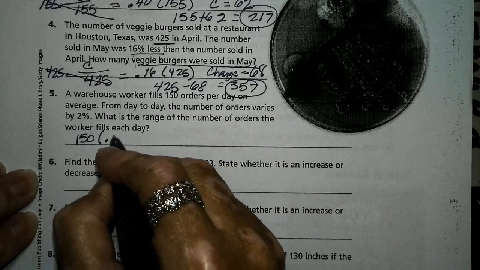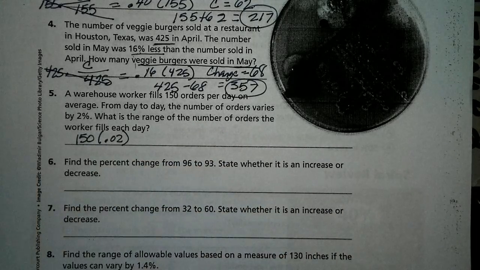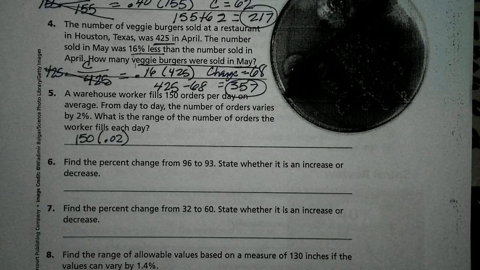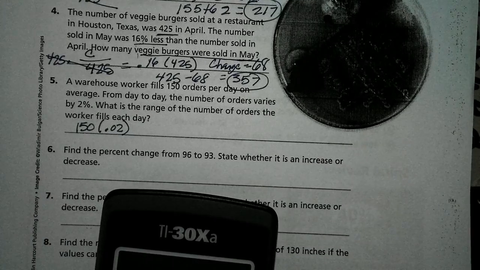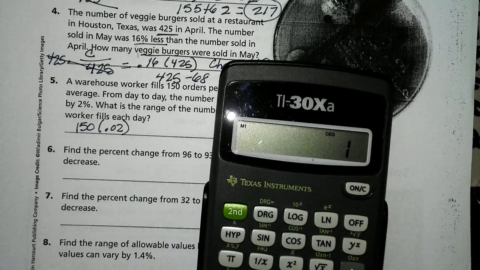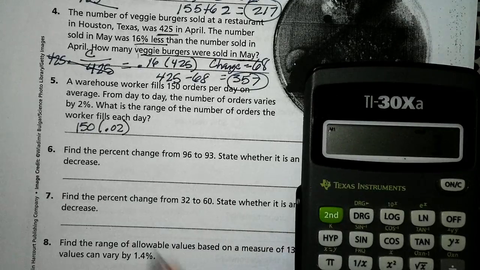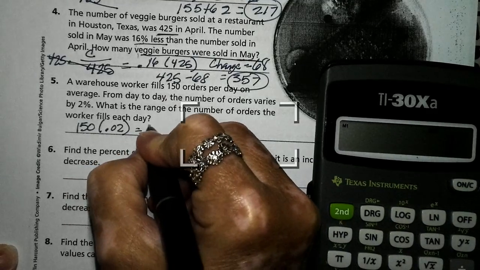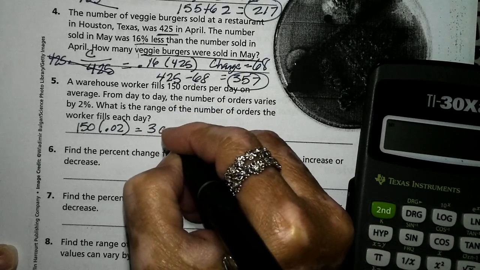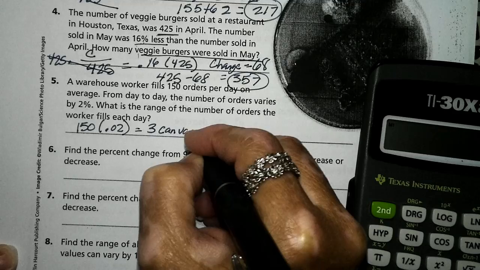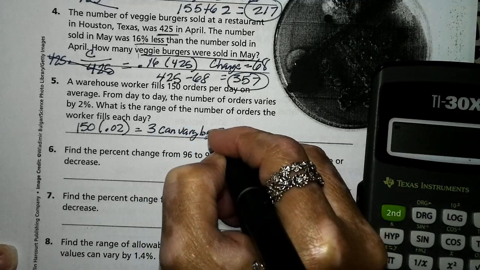And 2% as a decimal is 0.02. Okay, so multiply that out. 3. So it can vary by 3.